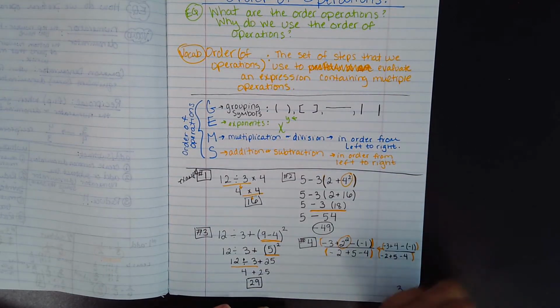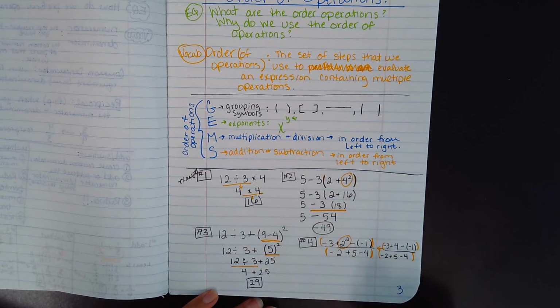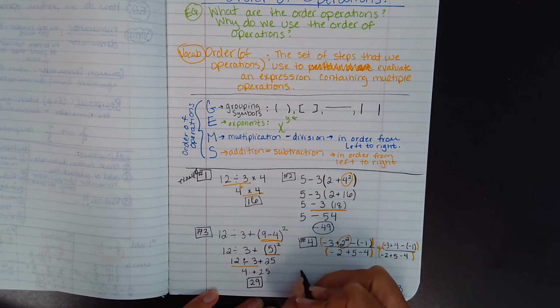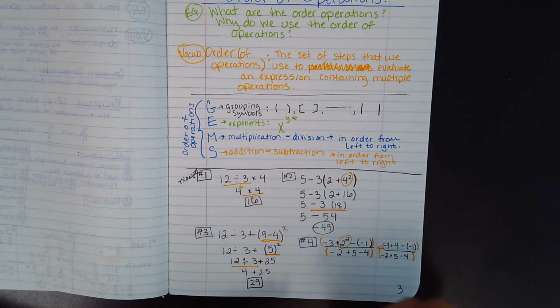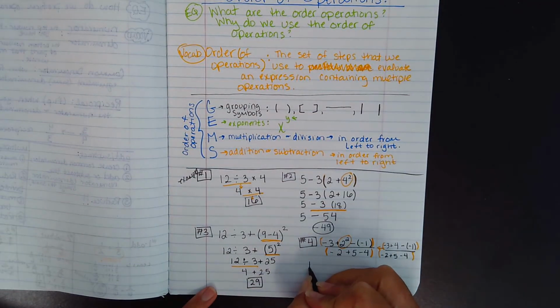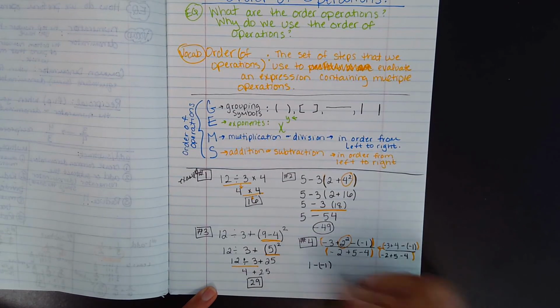So first thing I've got in my numerator is -3 plus 4. Remember, if I have a -3 and I add 4 to that, I'm going to end up with a 1. You could also flip those, or like Mr. Cummings said the other day, 4 minus 3 is still 1. And then take away a -1, still is there.